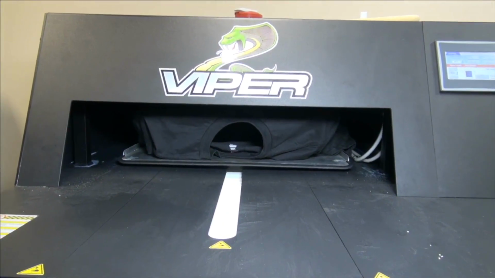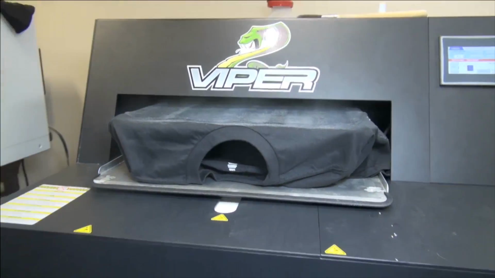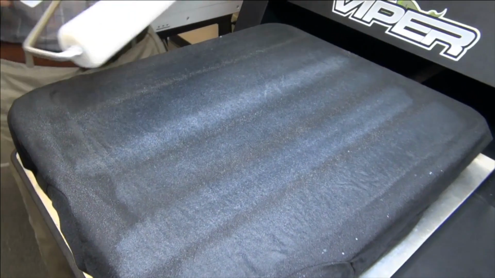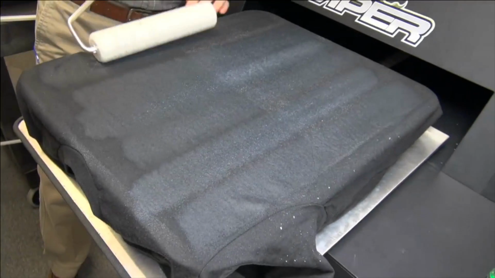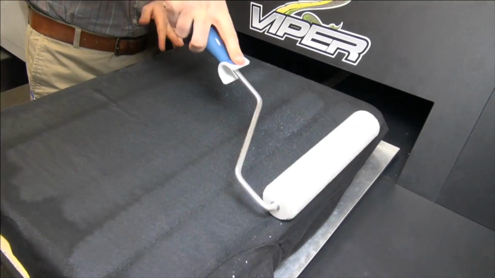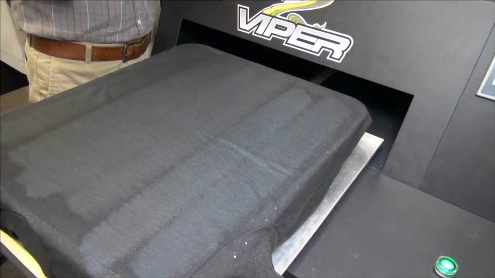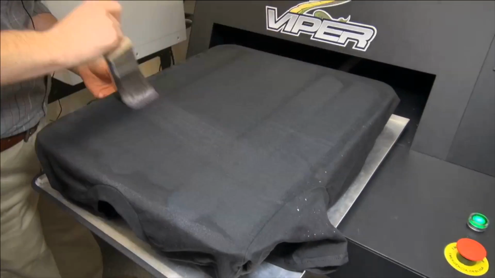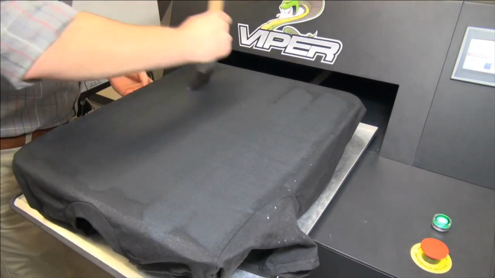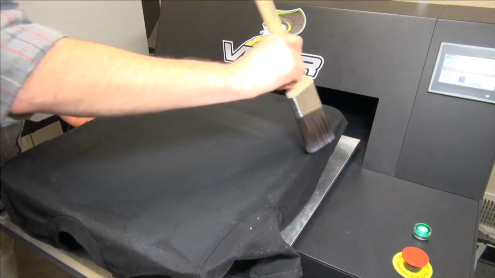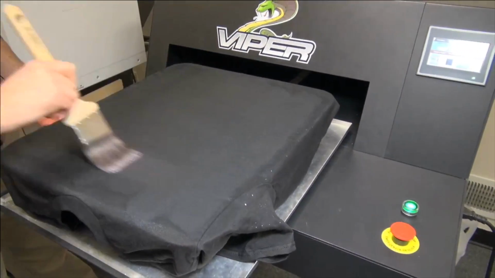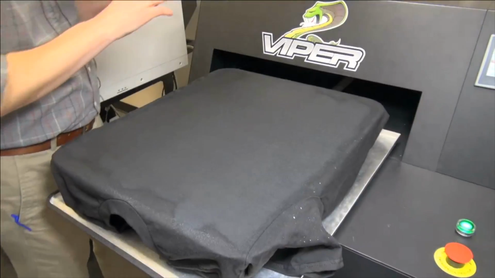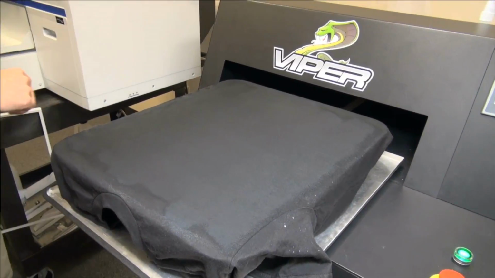Now, one of the costs of doing business here, we have to consider not only the equipment investment, but our consumable costs. Our consumable in the pre-treatment process is obviously pre-treatment fluid. So I'm just going to spread this fluid out a little bit, make sure it's all over the shirt to create a really good base for it. I'm going to use this brush here. Pre-treatment fluid can vary in cost depending on the brand, but you can count on a gallon of it costing somewhere between $40 and $60, which we'll break down per shirt in a little bit.